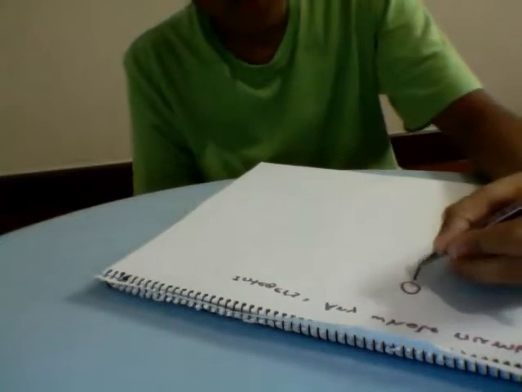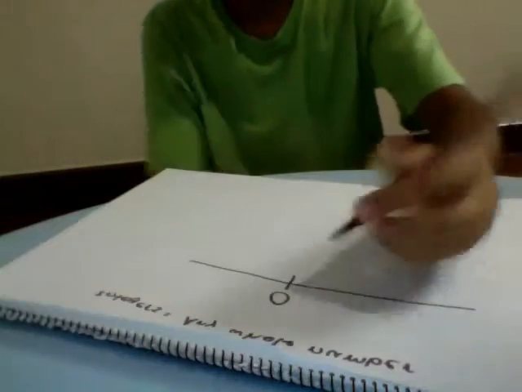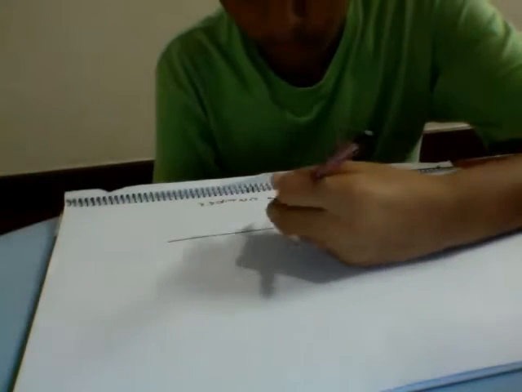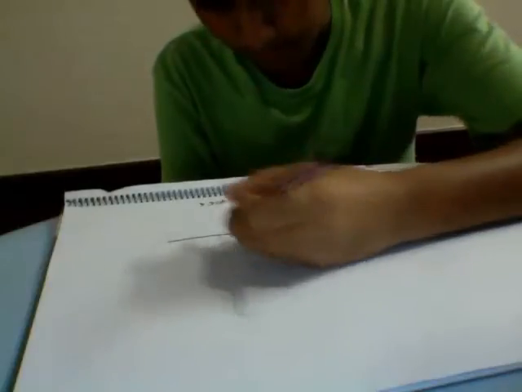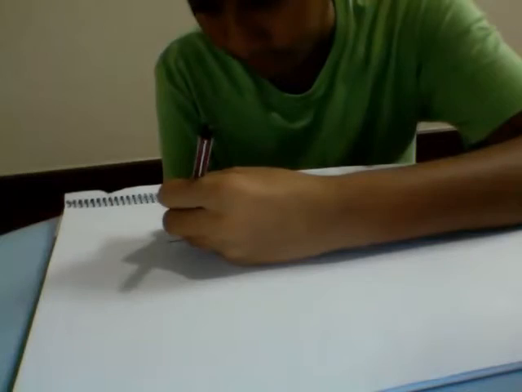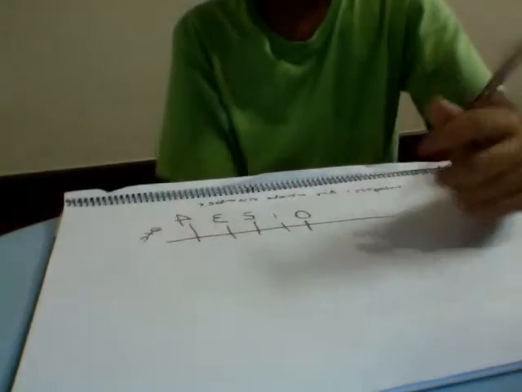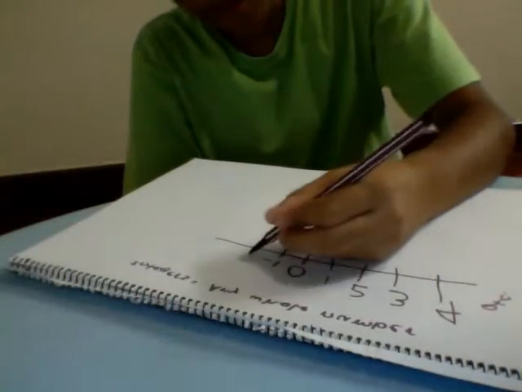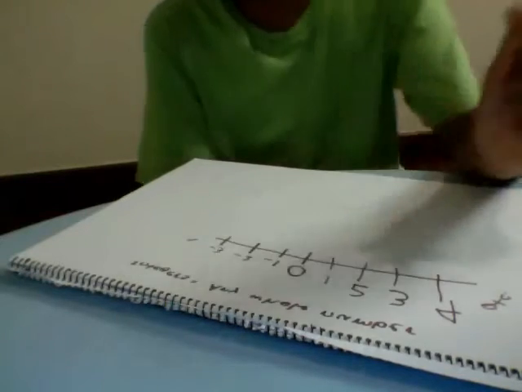Okay, so suppose we draw a number line. Here we got 0. Here we got 1. Here we got 2. Sorry about it, it's ugly. Here we got 3, 4, etc. We don't care. Then over here, we have negative integers, like you always see on a number line. -3, and so on.